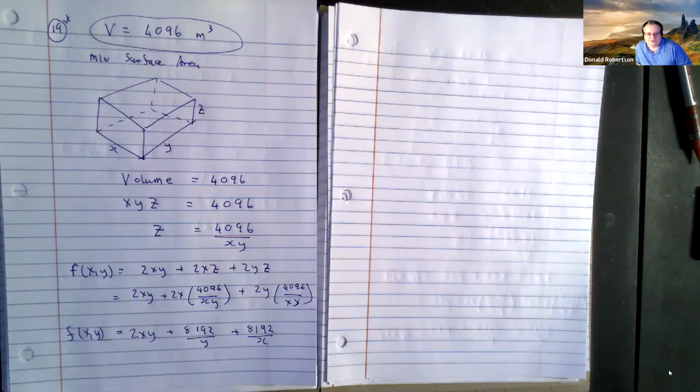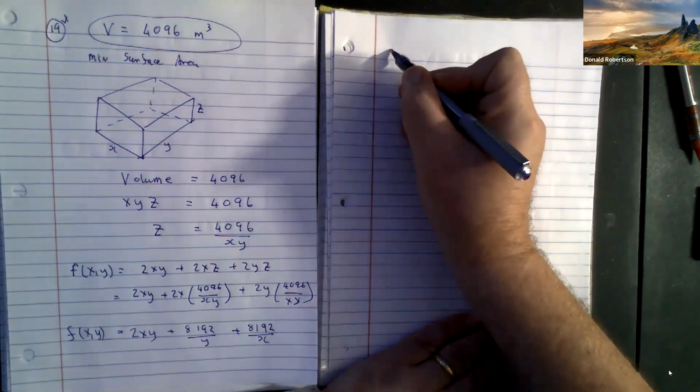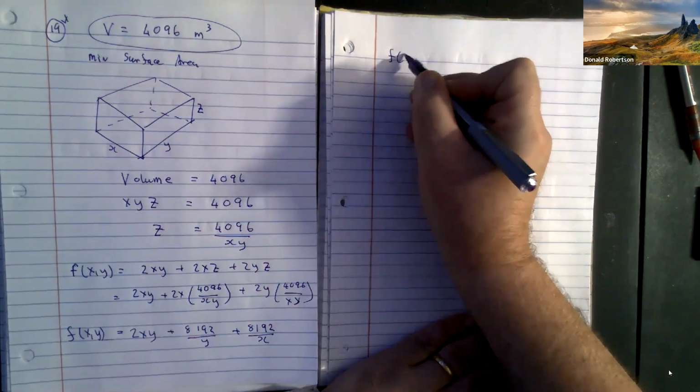So if one of my solutions says x could be -2, I'm going to say I don't care, it's not feasible. Secondly, if any of my solutions say x is 0 or y is 0, I'm going to kick that out for the same reason. Agreed? You can't have 0 width, right? The box would disappear. So let's do the partial derivative of this function.